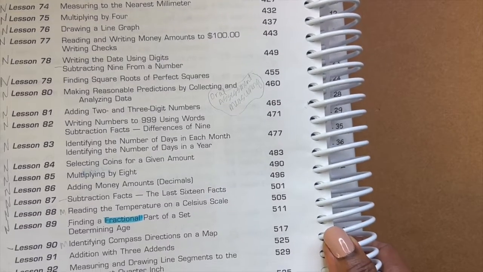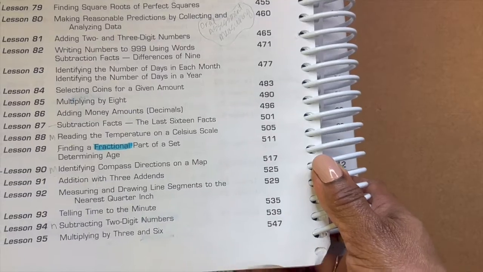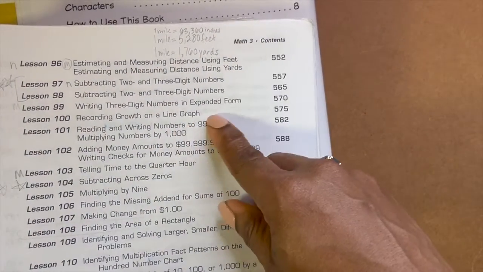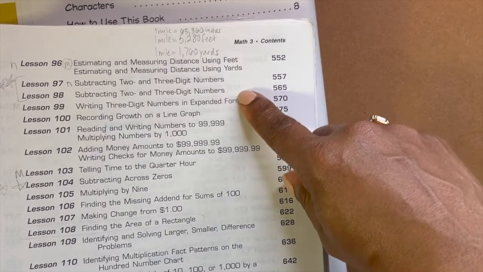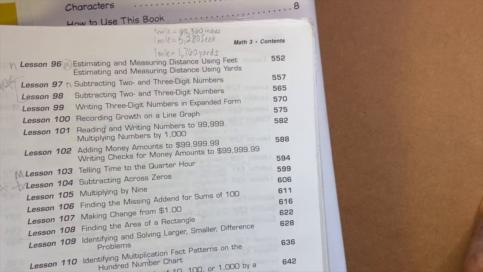I'm not going to read them all out. Let's just get to lesson 100, okay? So from 96 to 100, estimating and measuring, subtracting, you're doing 3-digit subtracting, expanded form, line graphs, okay? That's to lesson 100.